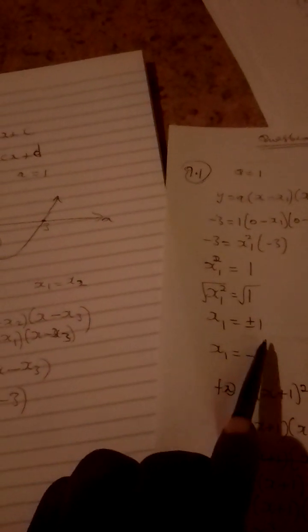Now negative divided by negative gives us positive. Remember, dividing by 3 is positive, and square root. When you square root something, it gives us positive and negative 1. But if you check on the graph, on that side, x is negative. So we choose x of negative 1.